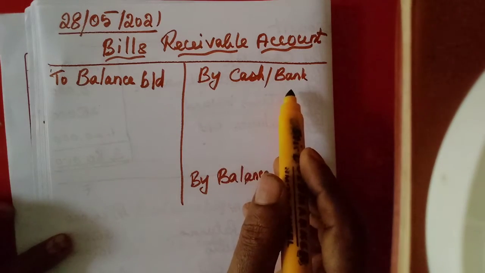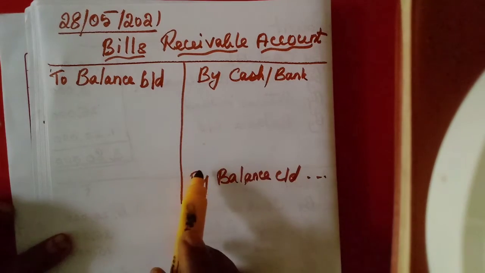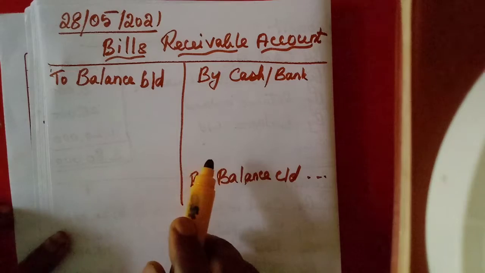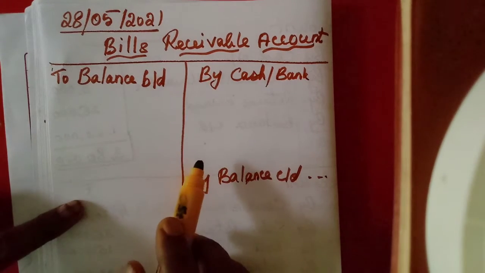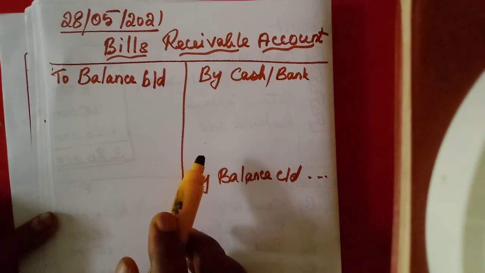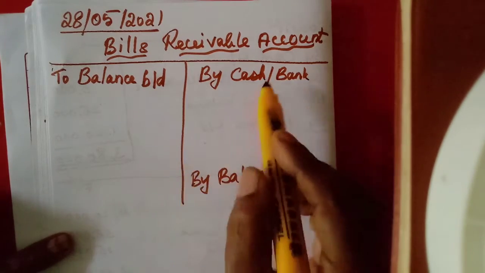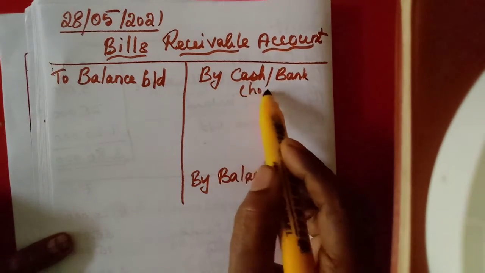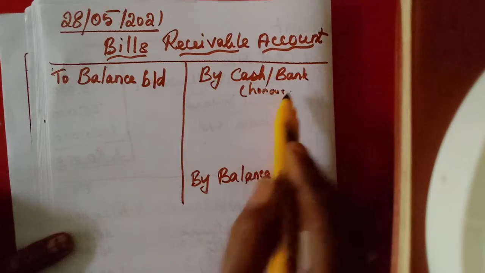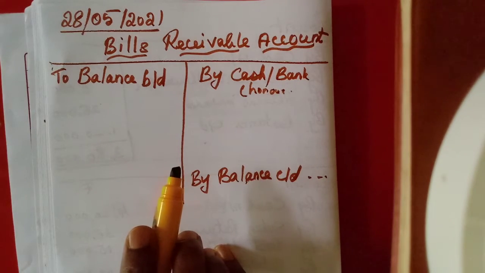If we receive cash or bank, then sometimes the bills may dishonor. If the bills receivable is honored, we receive cash here. Cash account debtor to bills receivable.